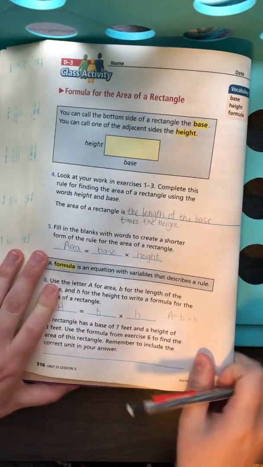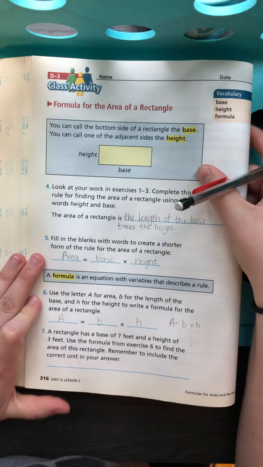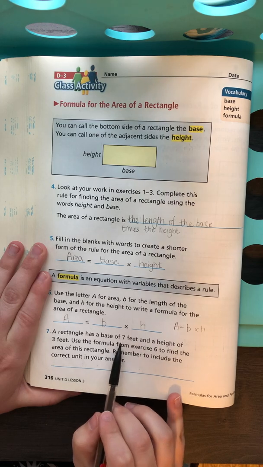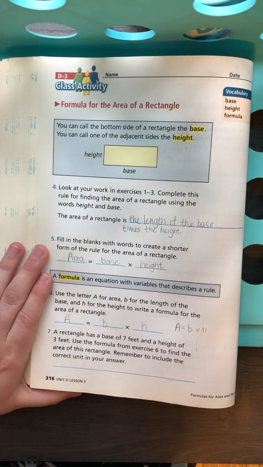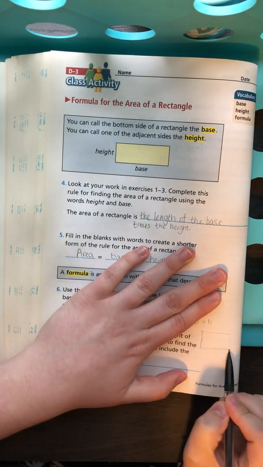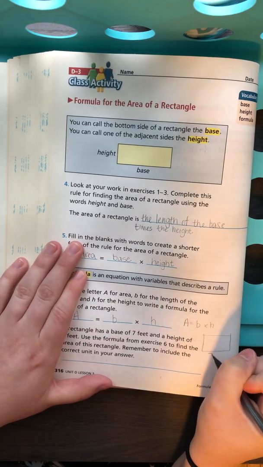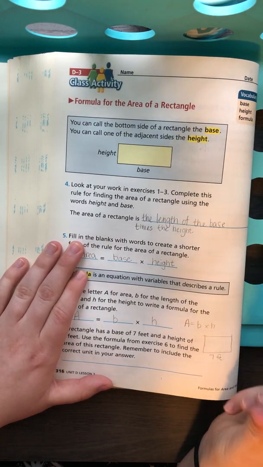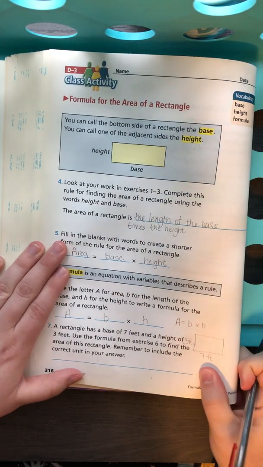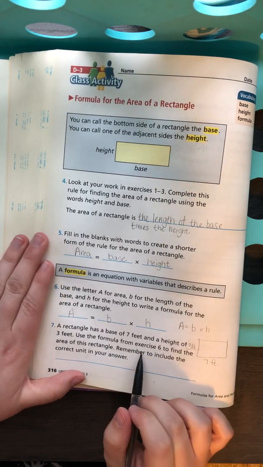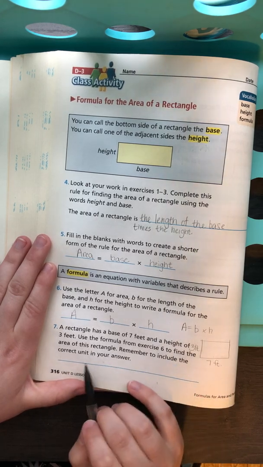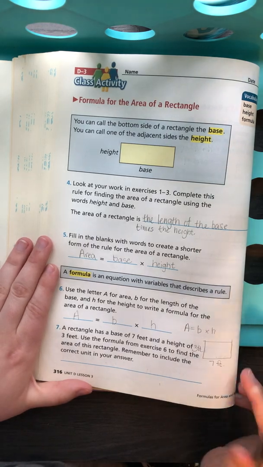Okay, let's put this formula into action. Make sure you can see it. Number 7, a rectangle has a base of 7 feet and a height of 3 feet. Whoa! It's telling us what our measurements are for base and height. Let's draw it out. Rectangle, a base of 7 feet. Make sure we put our label, our unit. Height of 3 feet. Okay, fill that in. Use the formula from exercise 6 to find the area of this rectangle. Remember to include the correct unit in your answer. Our unit will be feet.